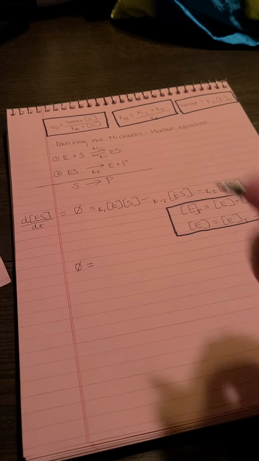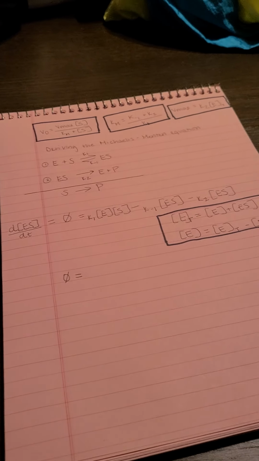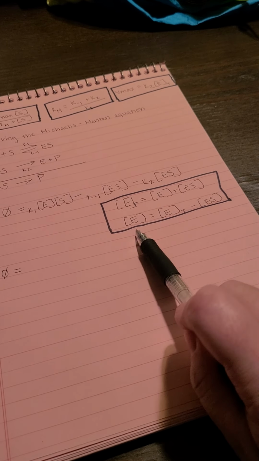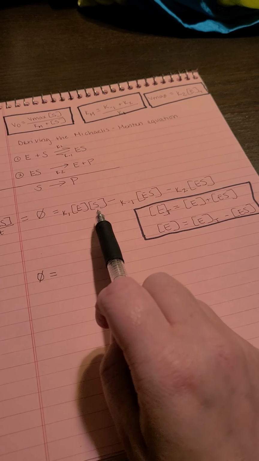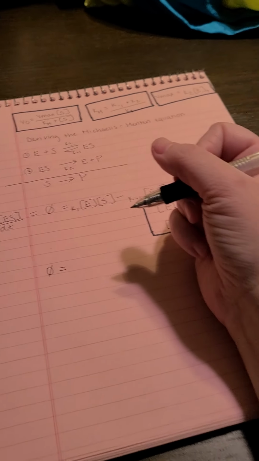So now we'll start off by substituting this expression for E into the expression that we have here.